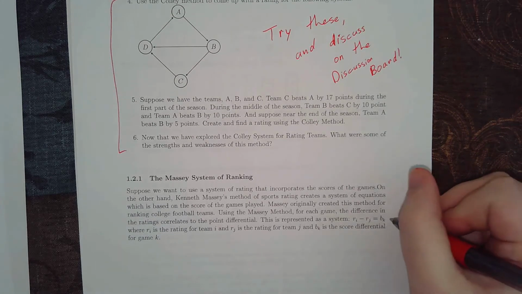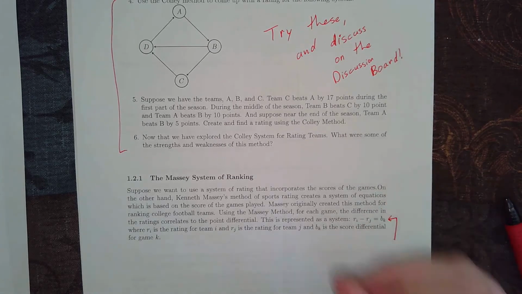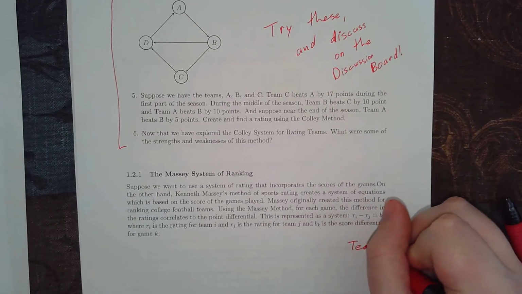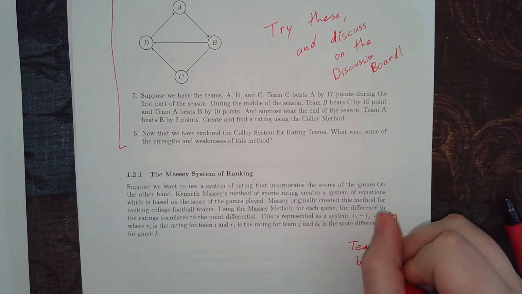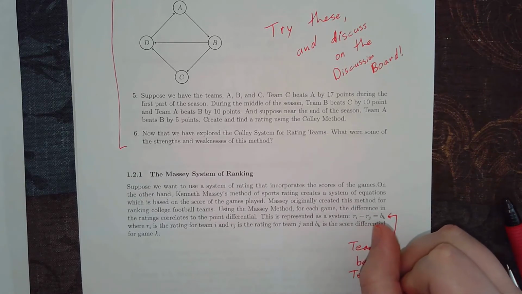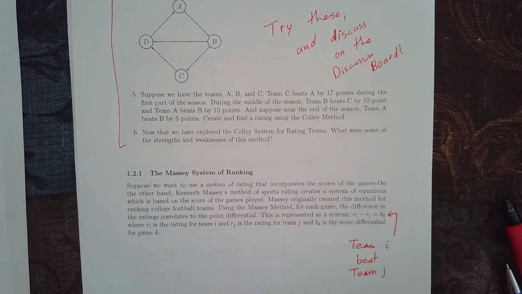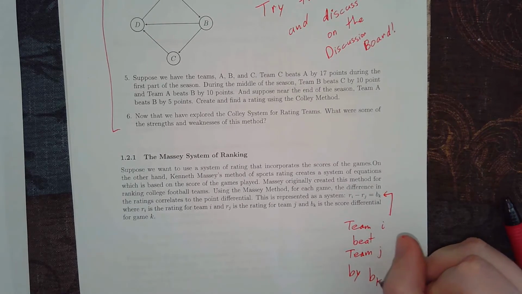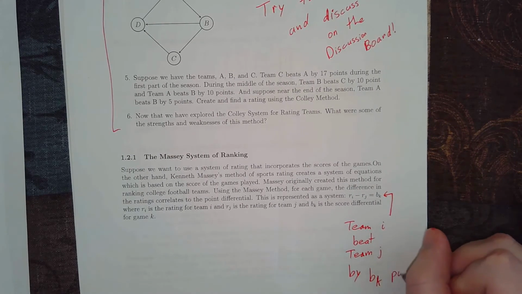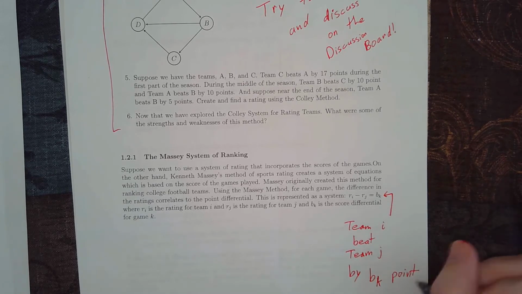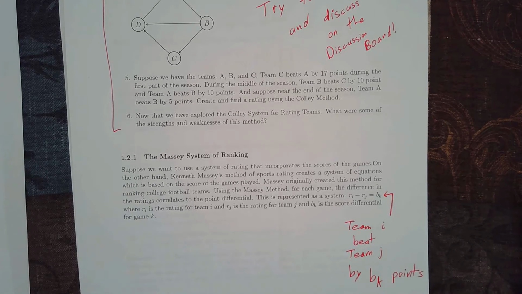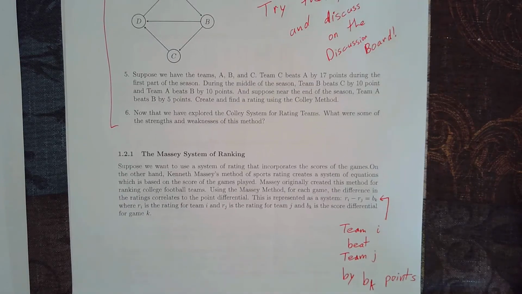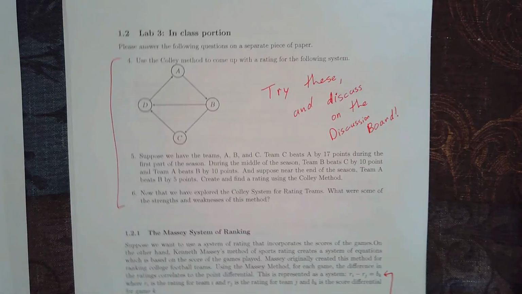So in other words, this is saying that team i beat team j by whatever B sub k is point-wise. And so these are going to be the things we use to create our system of equations.